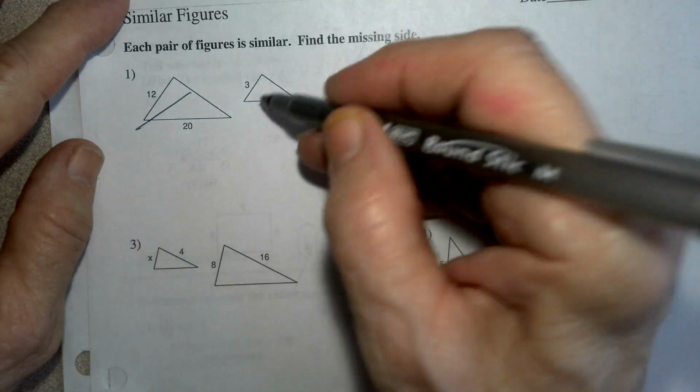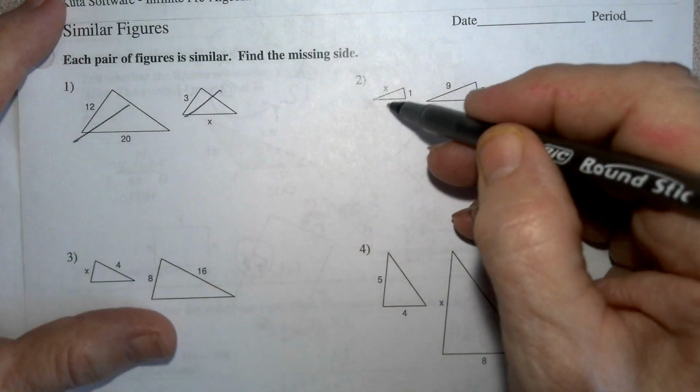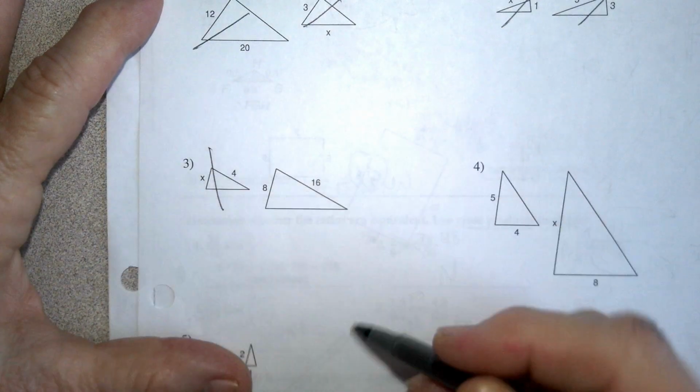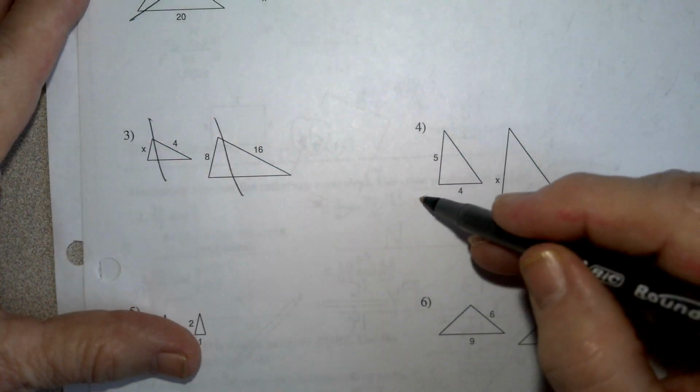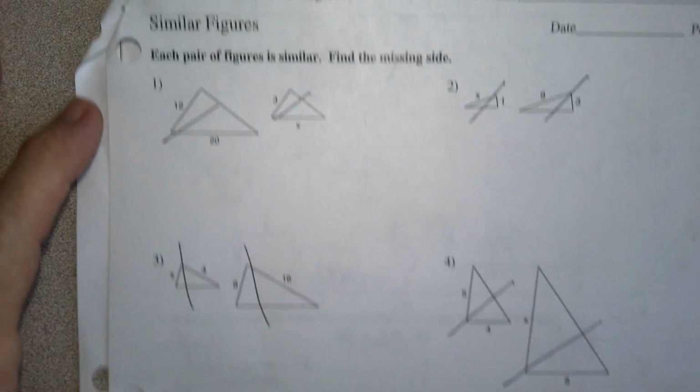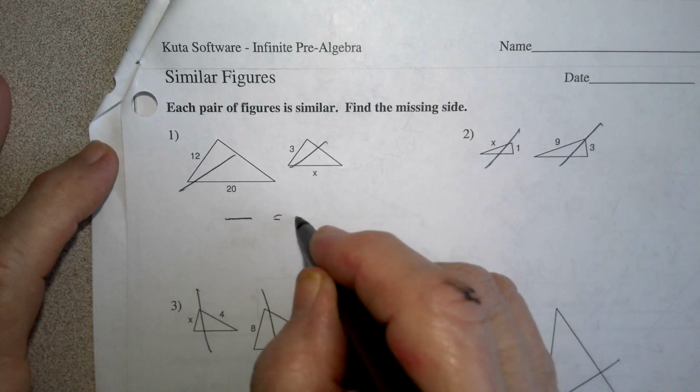Draw a line in between the numbers, draw a line in between the numbers. Because then, there's my two fractions.